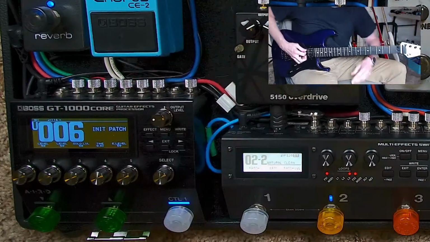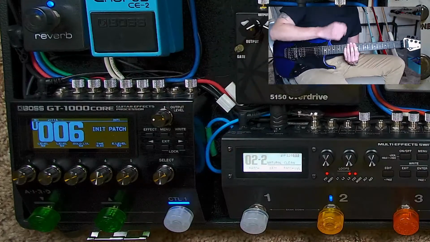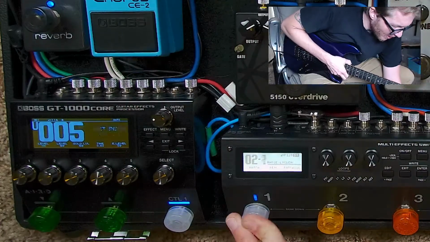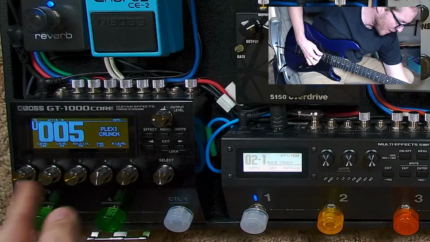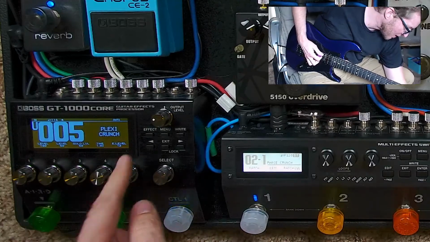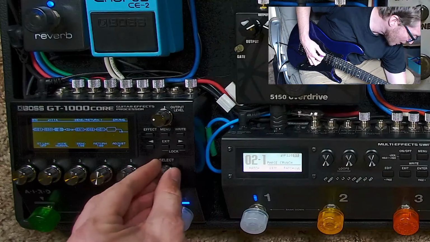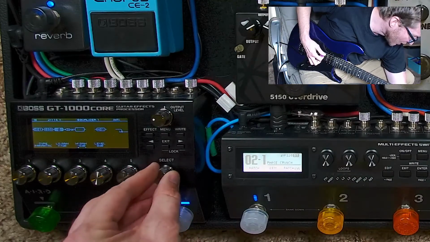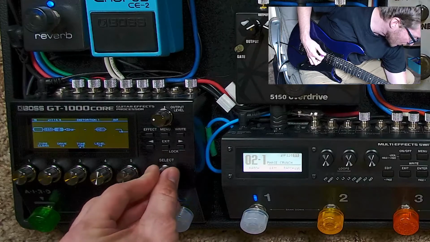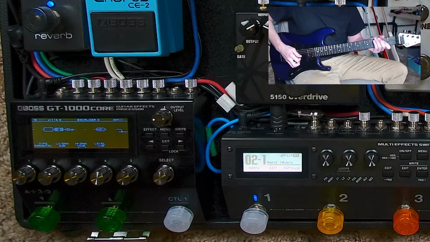So I couldn't exactly match them despite all kinds of EQ tweaks. Let's look at what's going on in here. First of all, we're back to the amp modeler on the GT-1000. And I'm going to turn off all the EQ blocks that I've got going on, including the pre-filtering. And this is the amp by itself.